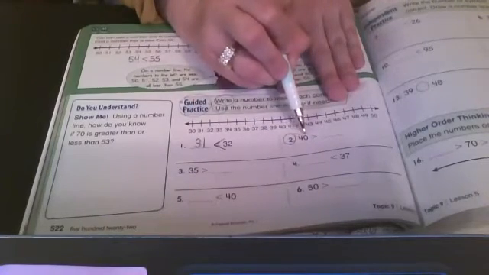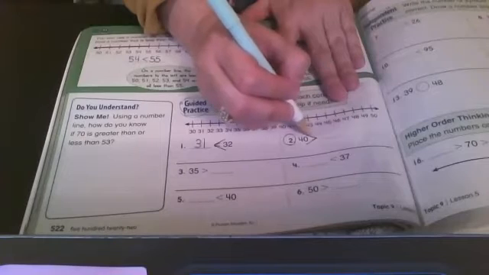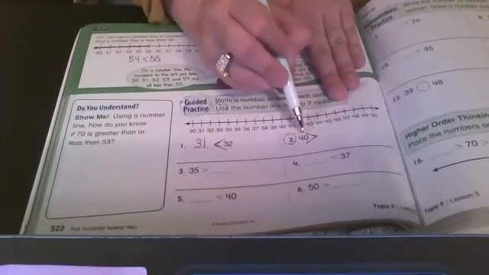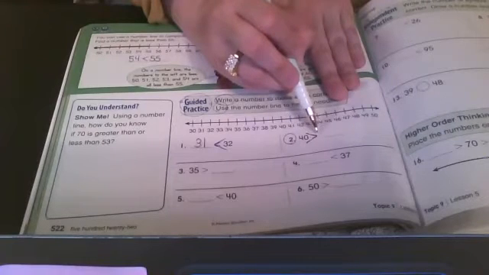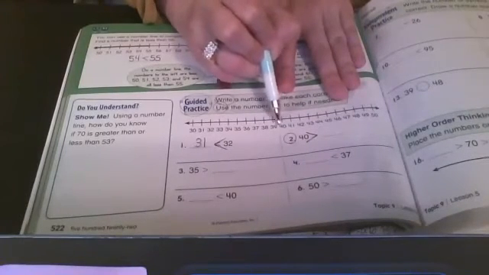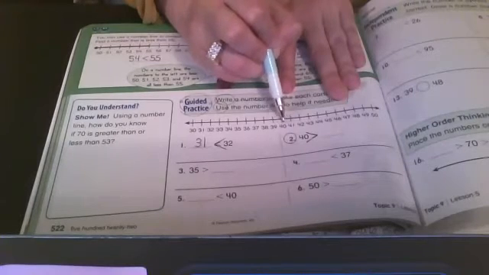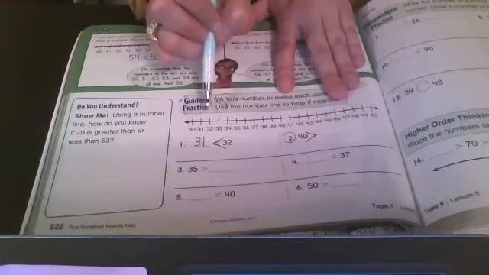The number that they give us is 40, and you can see that the alligator mouth is open to 40. Now we need to find a number that is less than 40, so that 40 is the bigger number when I compare. Now here's where the number line could come in handy, right? They said use it if needed. So 40 is here, and all the numbers before 40 are going to be less than.